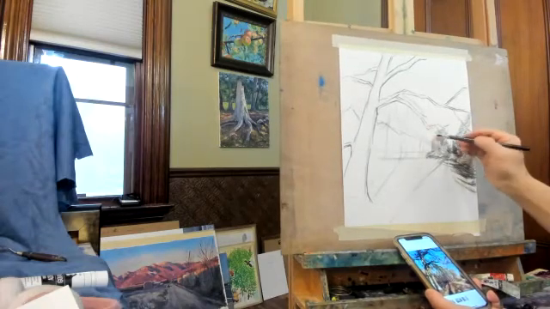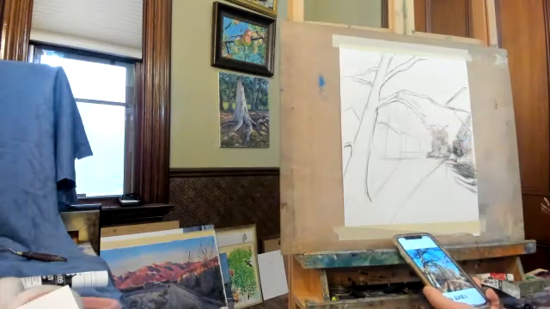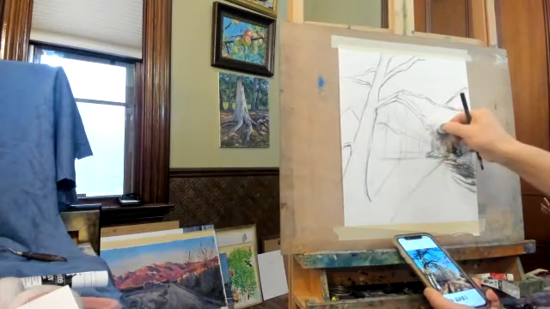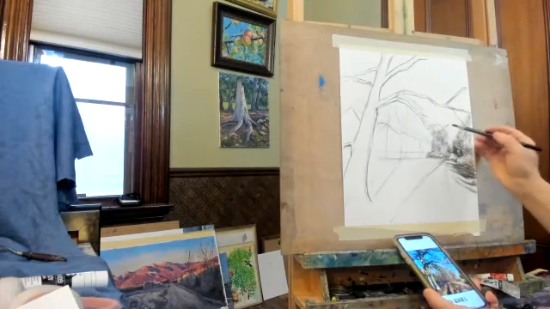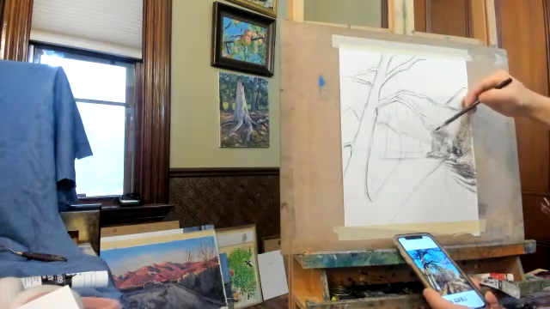Okay, smudge a little bit. Try not to smudge too much, which is not a good habit. But if you have to, then don't be hesitant.